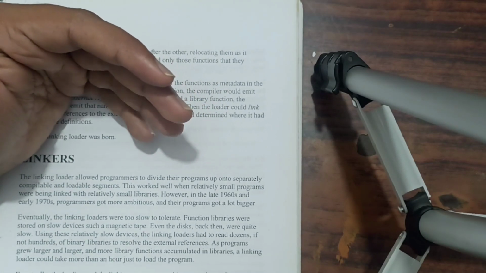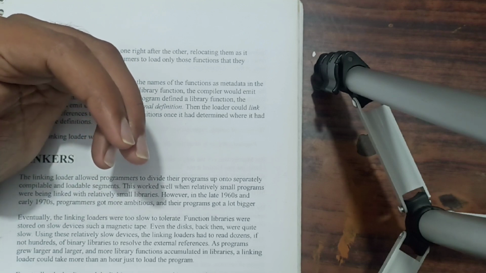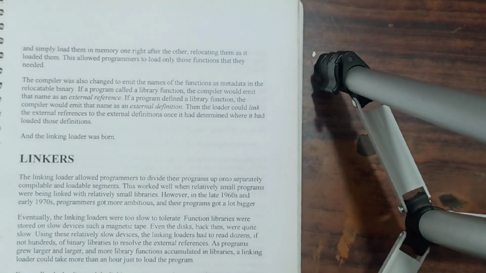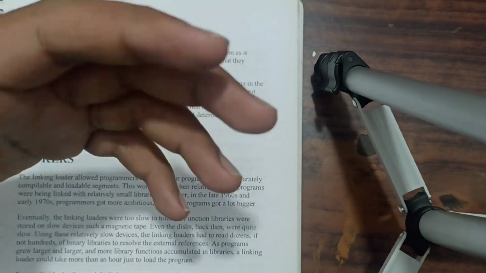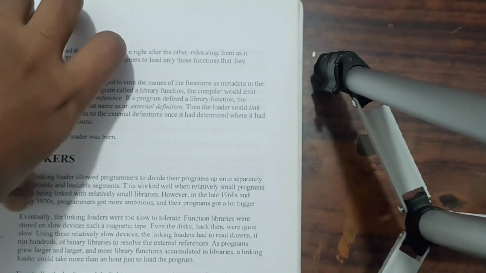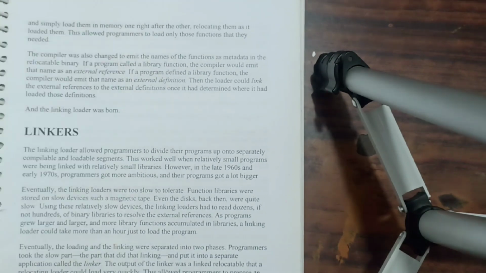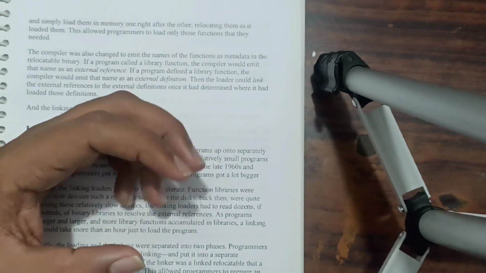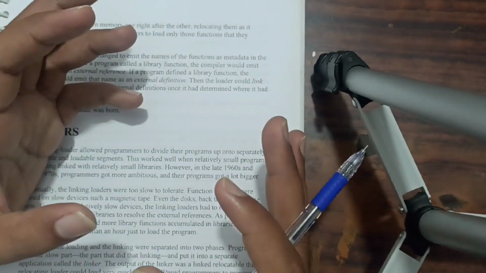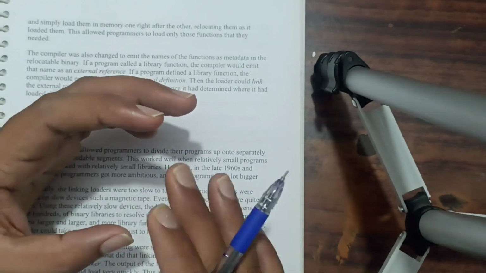The loader could link the external references to the external libraries. Again, these linkers were also too slow. Why? Because there are two parts to it. When you compile multiple JAR files, let's say DLL files, and your application, your linker has to link with all the subroutines of the application, right?